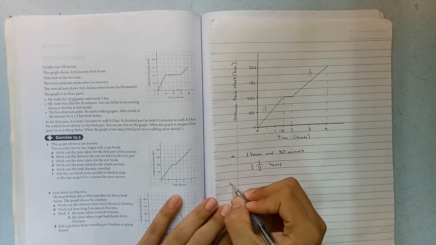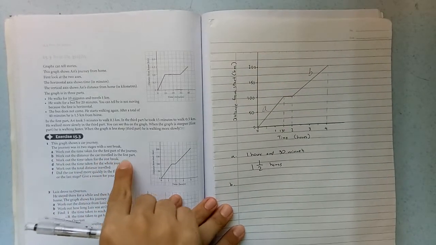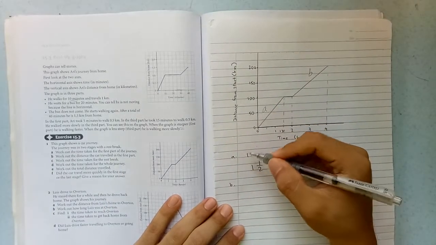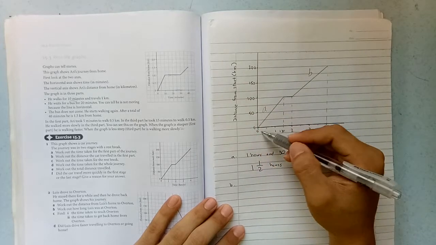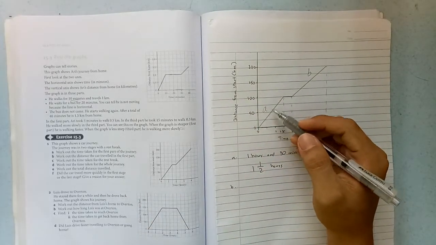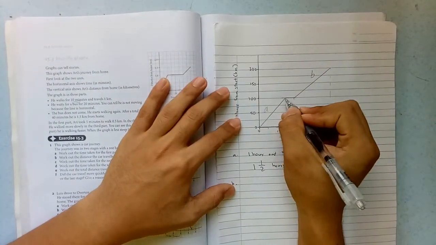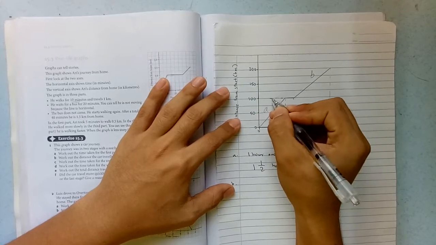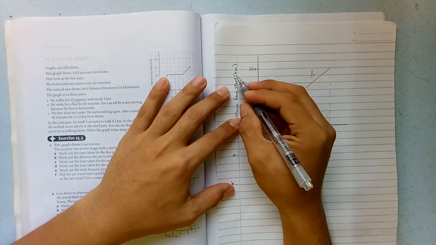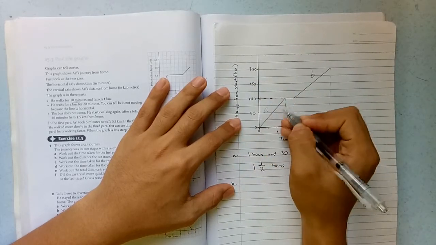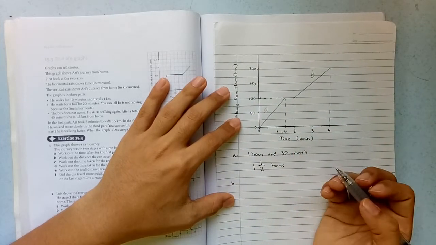B. Work out the distance the car traveled in the first part. In the first question, they ask about time. In the second question, they ask about the distance of the first part. Let's look at this. When you go back to the endpoint, you will see here, which is 100 kilometer. So in the first part, the car travels 100 kilometer within one and a half hours.